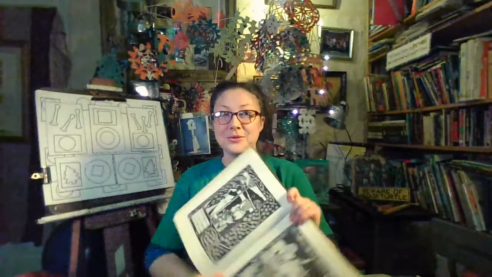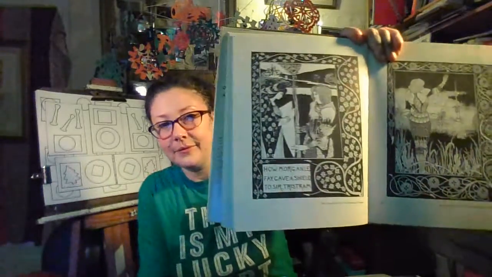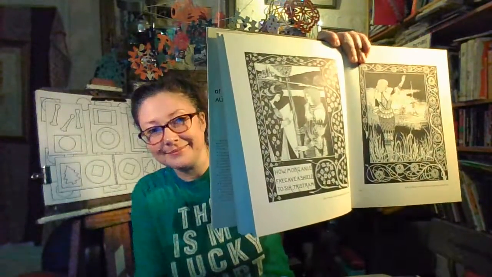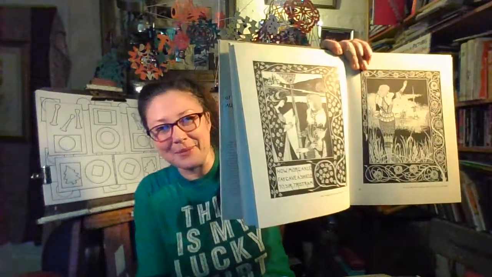In order to go from simple to complex, you need to know the simple and the basics, and then you can create more complex. The first one with the peacock room, that was Henry Whistler. And then I just showed you Aubrey Beardsley.